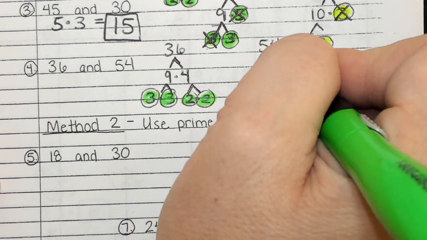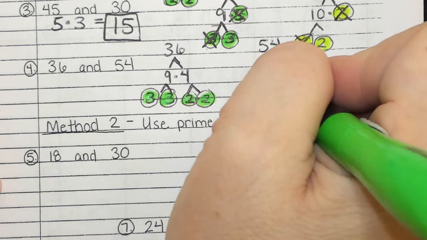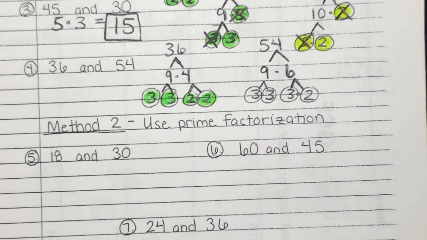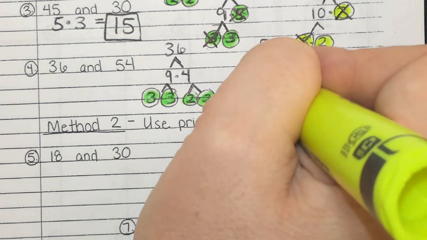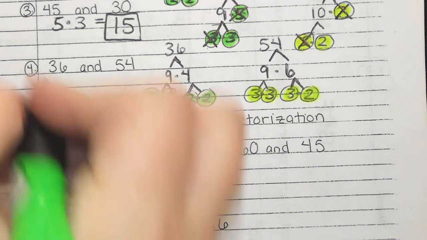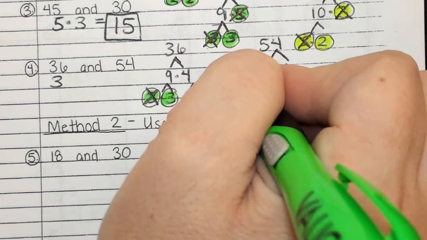Let's split up 6. What can 6 split up into? Frank? 3 times what? 2. So 3 is done and 2 is done. So there are my yellow threes. Okay. All right, what's one number that the green and the yellow both have? RJ? 3. I'm going to mark out 1 3 in the green, 1 3 in the yellow.